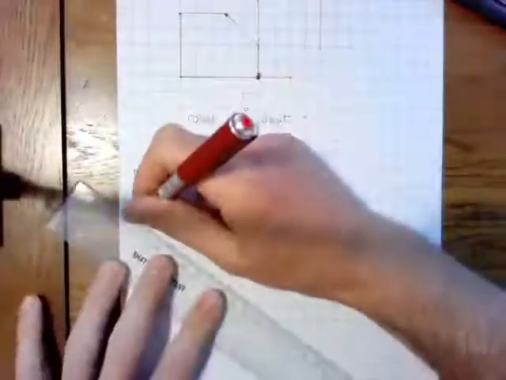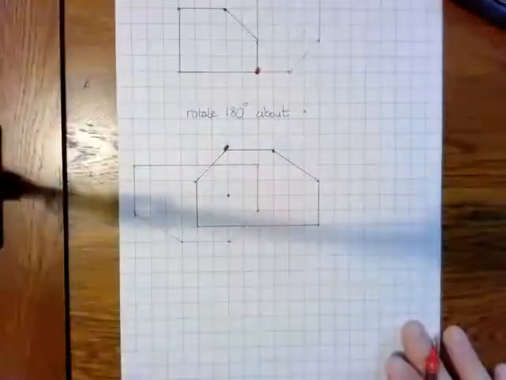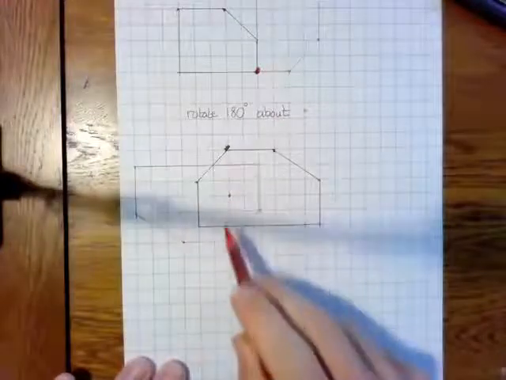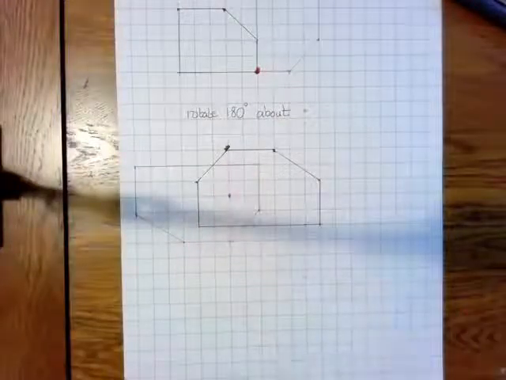Yay! Okay. And when you rotate 180 degrees, this shape will definitely look like that. It's just where you put that will determine where it ends up.